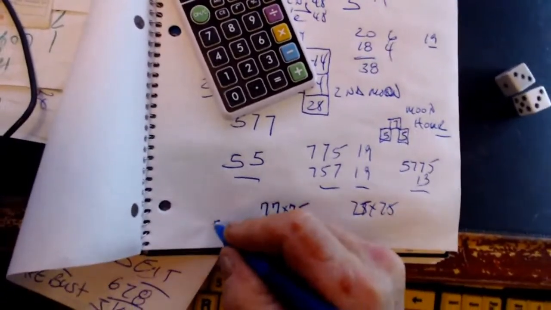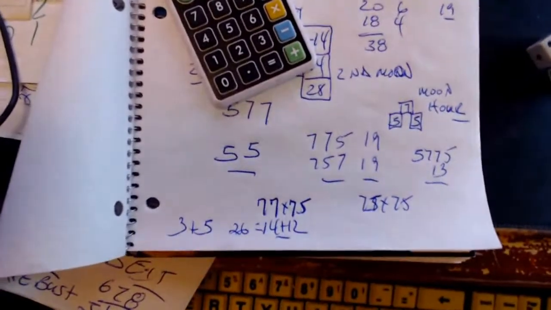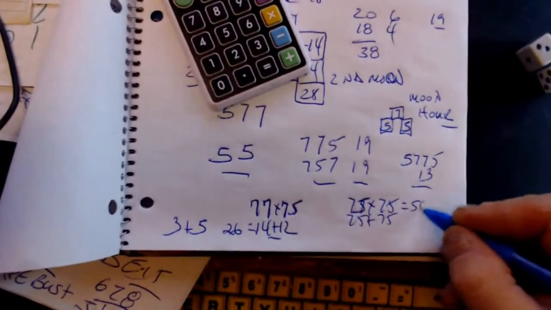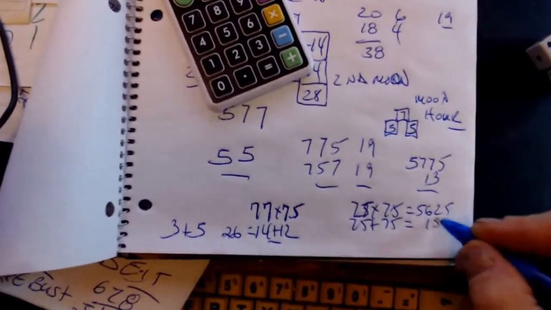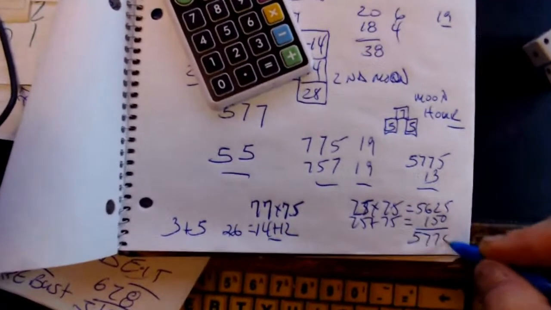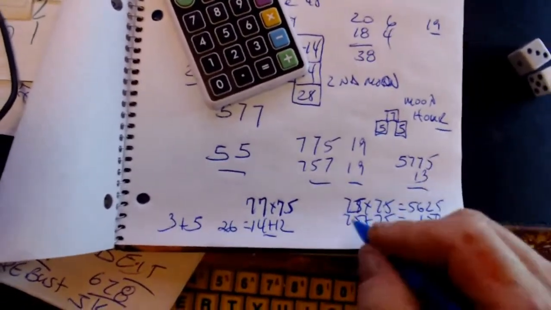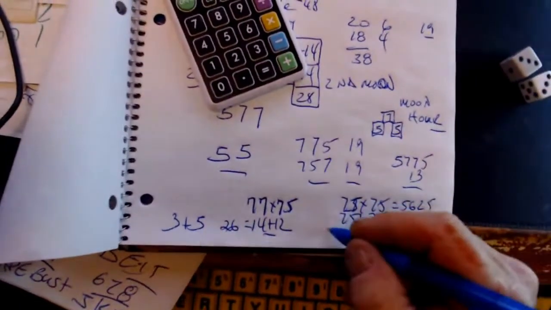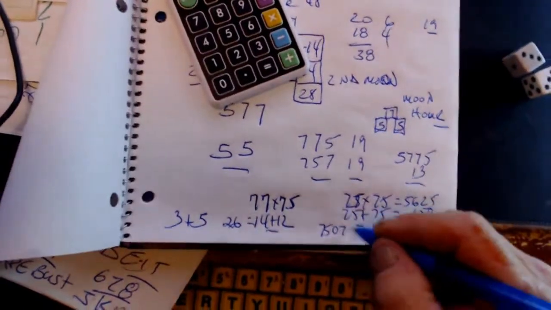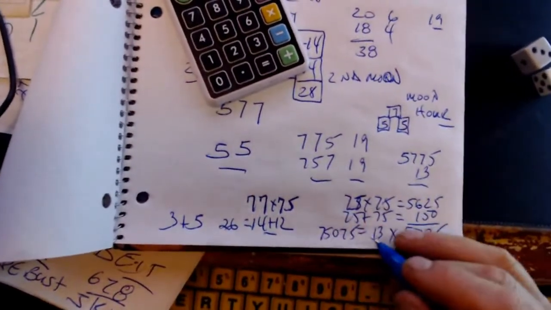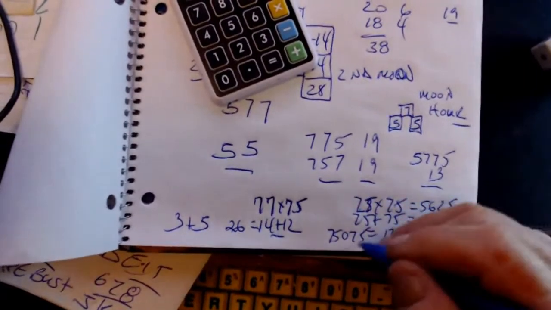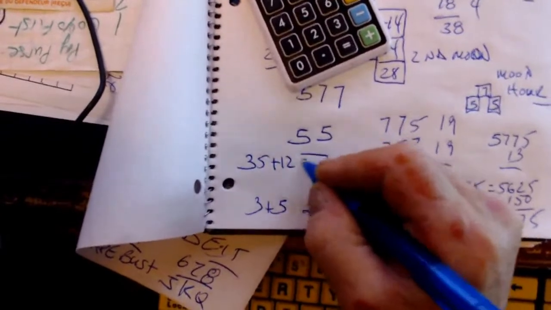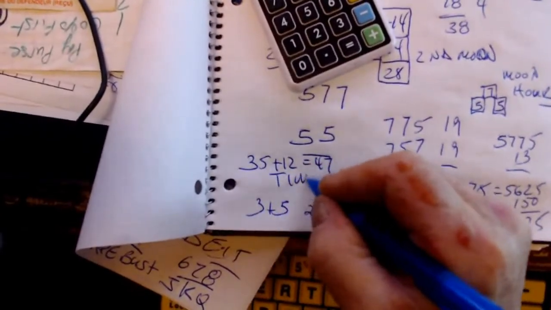The queen, this and this equals 75 times 75. 75 plus 75 equals 5775 times 13 equals 75,075. 7 and 5, 12, 7 and 5, 12, 7 and 5, 12. All has to do with the moon of DC. Now the mathematics becomes 35 and 12 equaling 47, the numeric value for time.